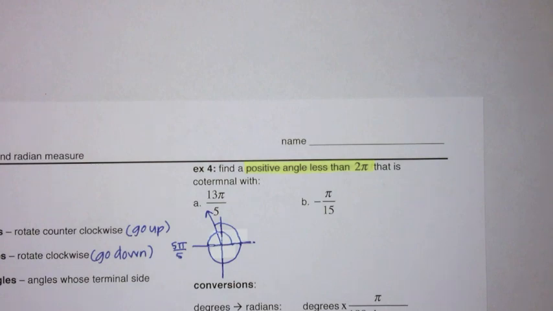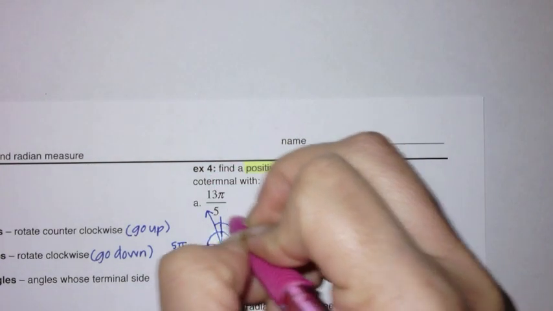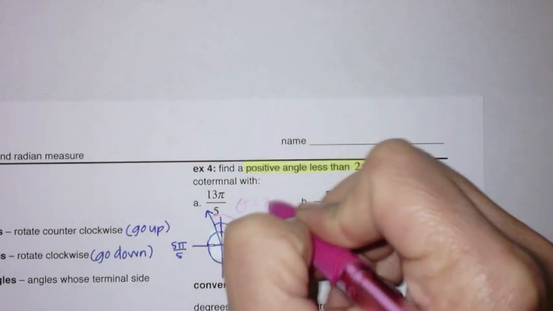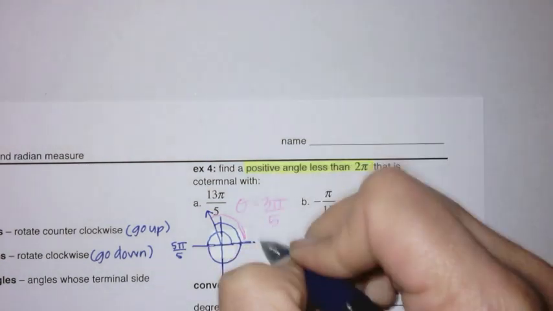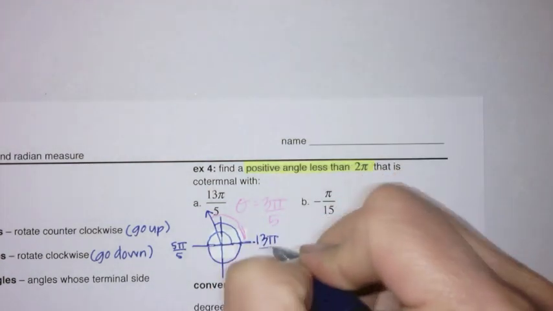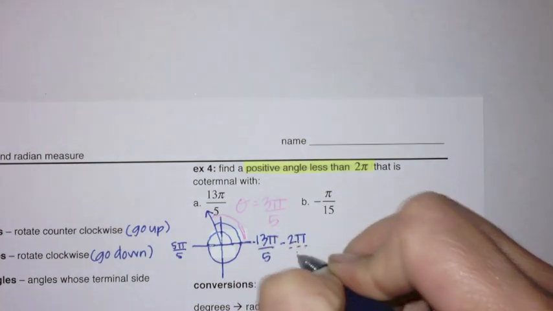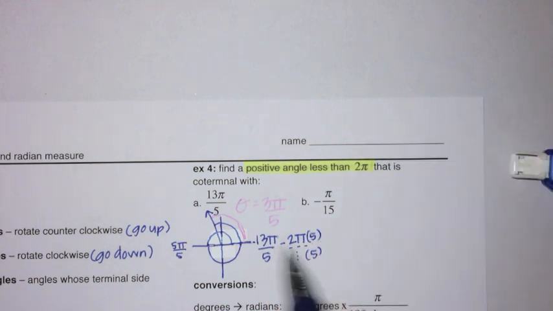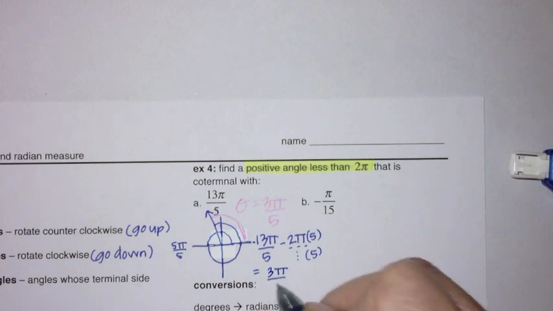So the question is how much beyond the 0 did I have to go if I just want to take a shortcut there. So if I just want to go here, that would be 3 pi over 5. Now you might not like that, so you're going to go, okay, cool. I can just take and subtract 2 pi, and then I need to get common denominators because you're combining fractions. So 13 pi minus 10 pi is 3 pi over 5.